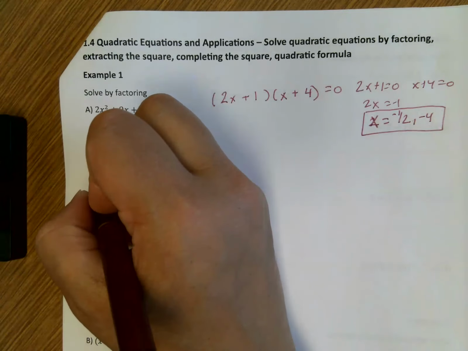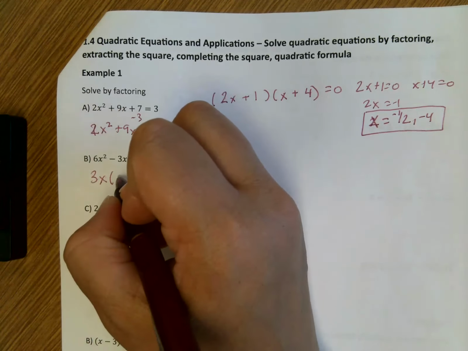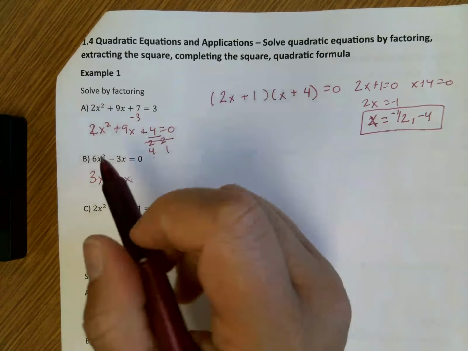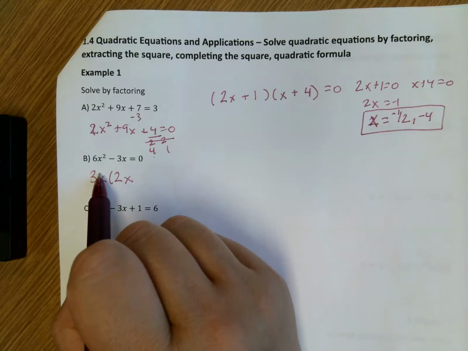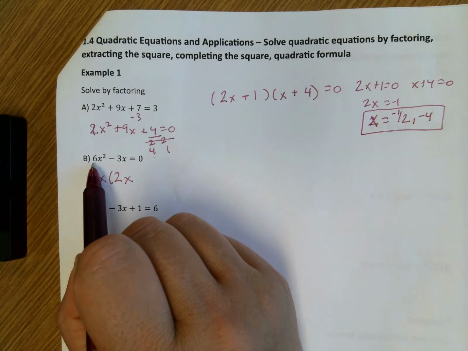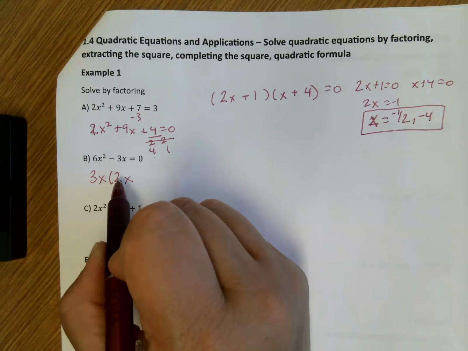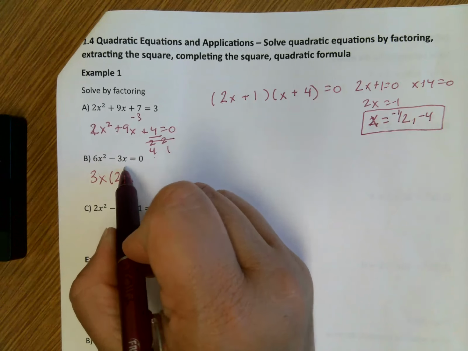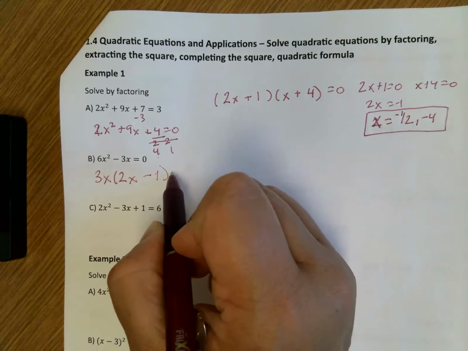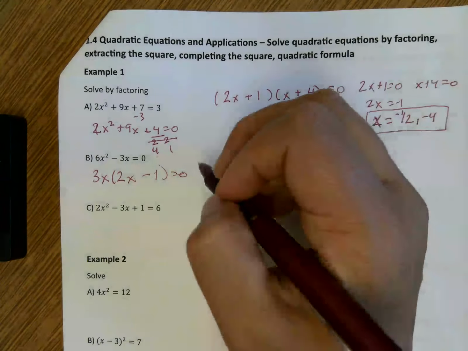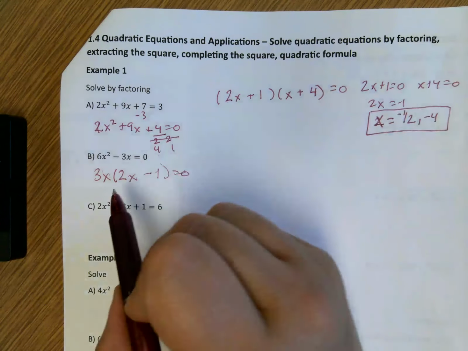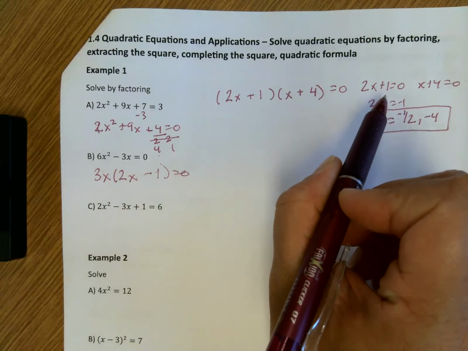For the second one, first I want to look to see if they have anything in common. They do. They have a 3 and an x in common. When I take out that 3x, I'm left with 2x. Remember, when you're factoring something out like this, you're undoing the multiplication. So this is like dividing by 3x gave me a 2x. Dividing by a 3x here would give me just a 1. So now because I do not have any x's or x squared left, now I can finish solving just like how we did up here.